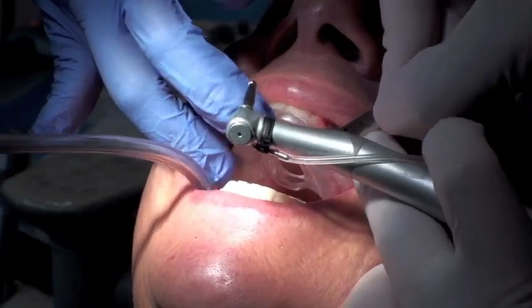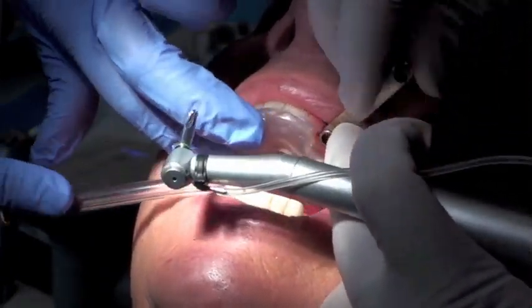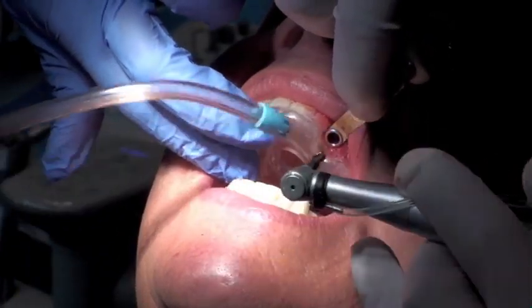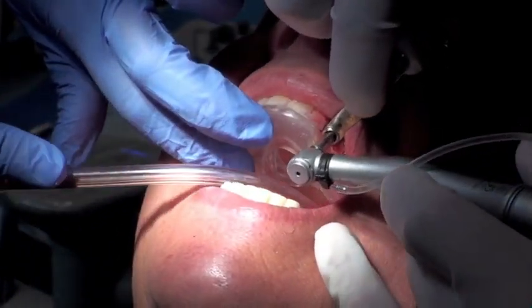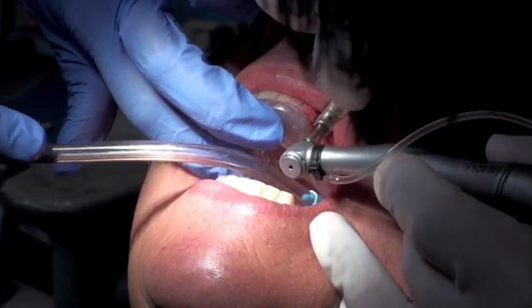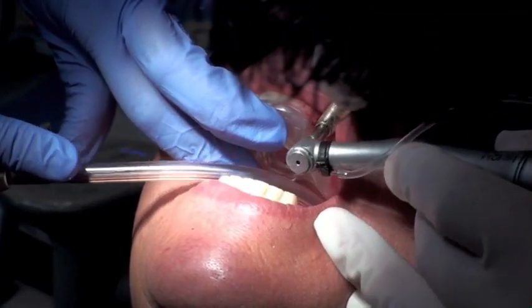In a surgery like this, there is very little room for error. In fact, because the ridge width is only 4.5 millimeters, that leaves me 0.5 millimeter on either side of the implant. Freehanding this implant would be virtually impossible.